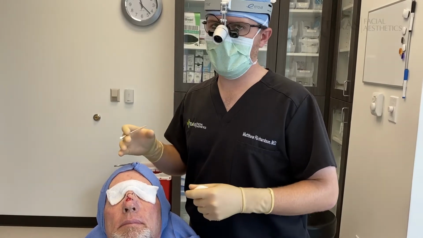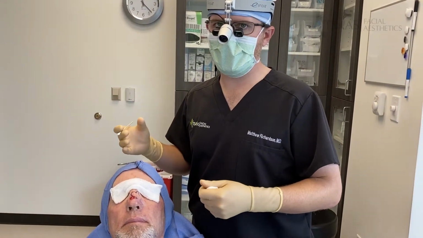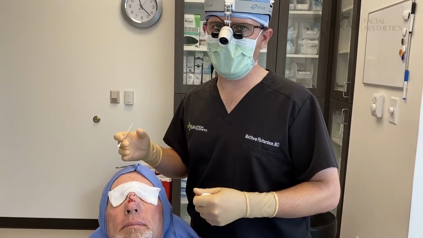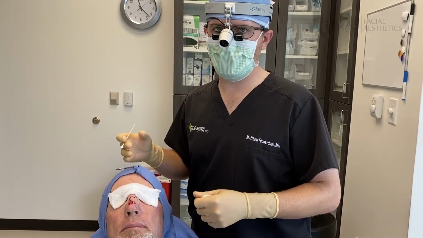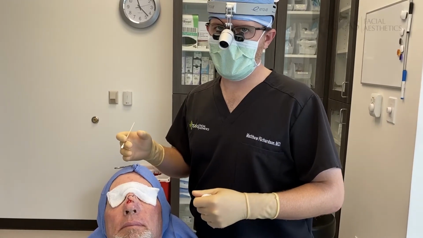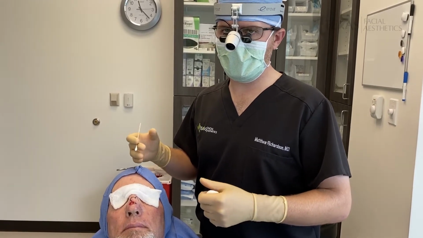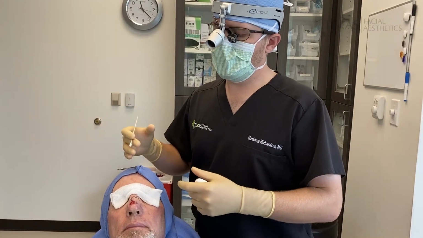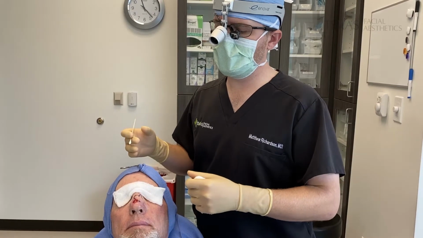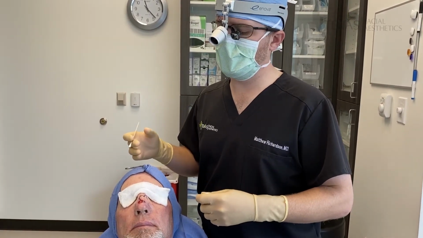So I just want to show you how we do this. There's a lot of different options for wound reconstruction. Of course, we could leave it open and let it heal, but that would take several months and cosmetically would not look good. We could also put a skin graft on here, but again, the cosmetic result would not be very good because the skin would not match. So in this case, and in most cases, we use a local tissue flap or an adjacent tissue transfer to reconstruct a defect like this.